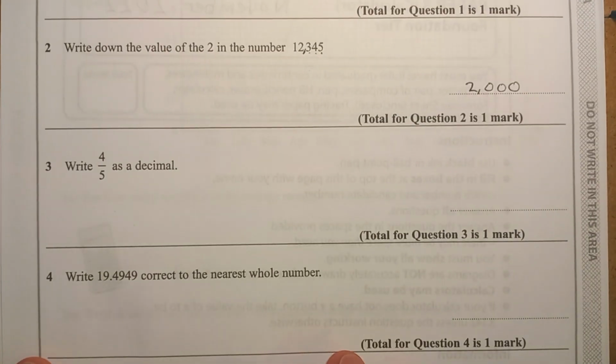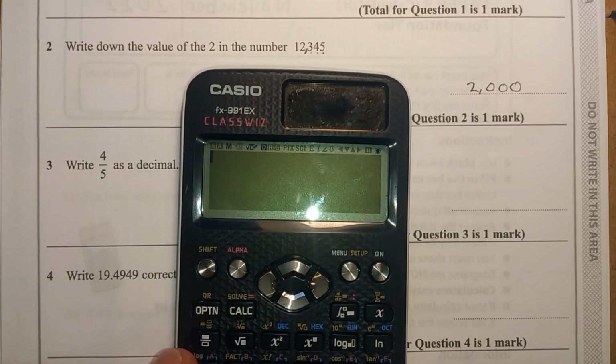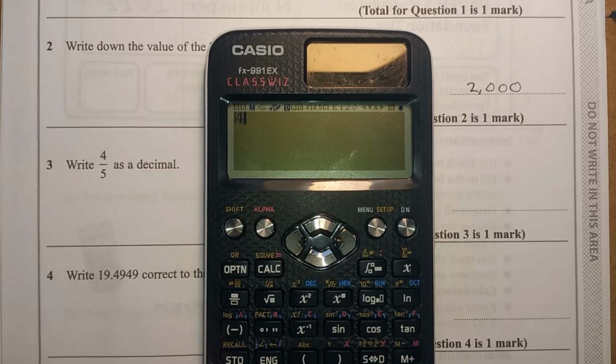Okay, question 3. Write 4/5 as a decimal. Well, we can use the calculator for this one. So 4/5, we just do 4 divided by 5 equals 0.8. Now, if it doesn't come up automatically, if it shows it as a fraction, well then you can use the SD button to switch it to decimals.